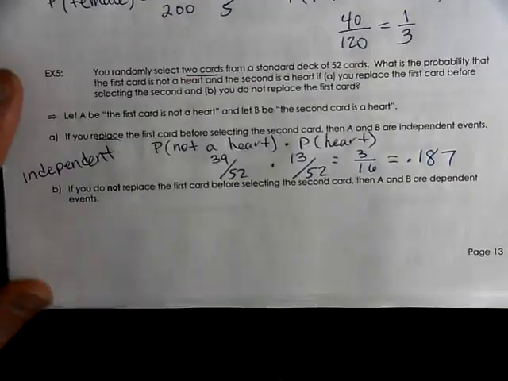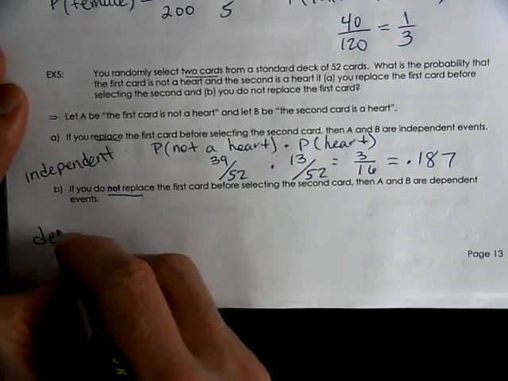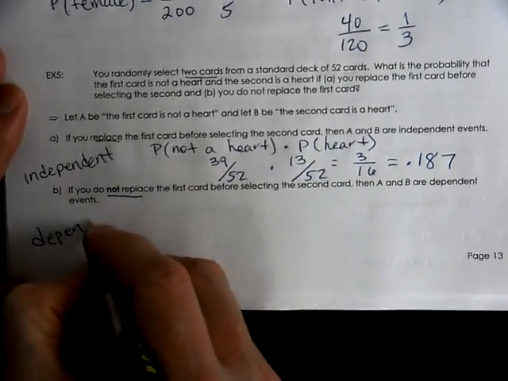Now, what if you don't replace it? What if you keep that card out? Then this becomes dependent.